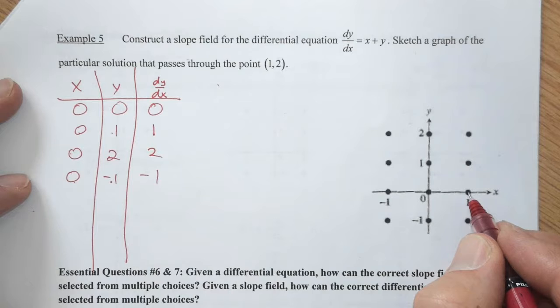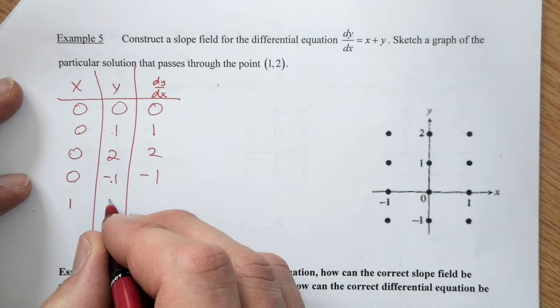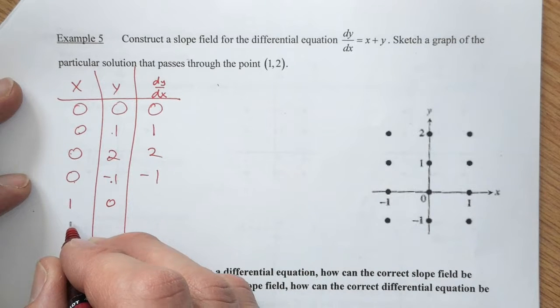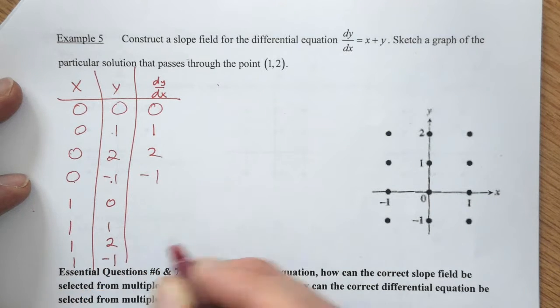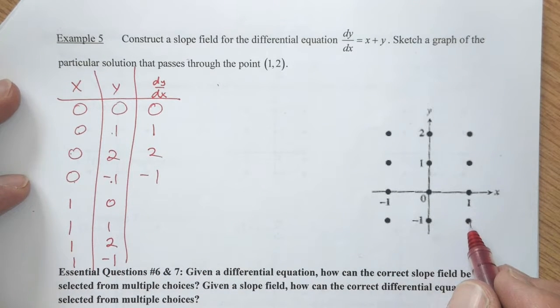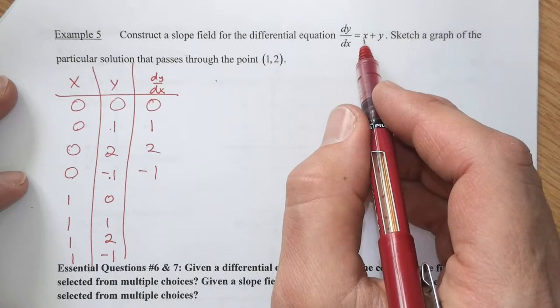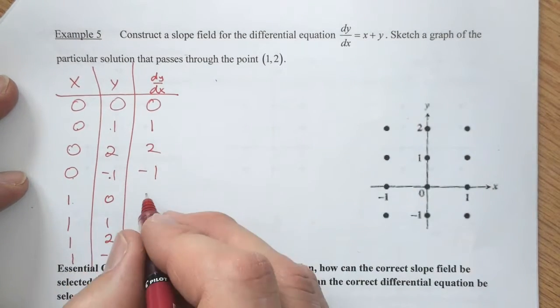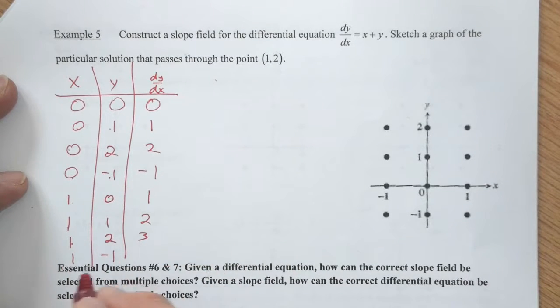Now let's take a look at this point. That's over 1, up 0. And then we also have over 1, up 1, over 1, up 2, and over 1, down 1. That's that point right there. So if we, again, calculate dy/dx, we're doing x plus y. 1 plus 0 is 1. 1 plus 1 is 2. 1 plus 2 is 3. 1 plus negative 1 is 0.